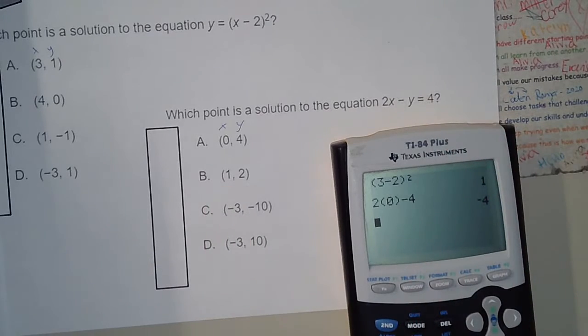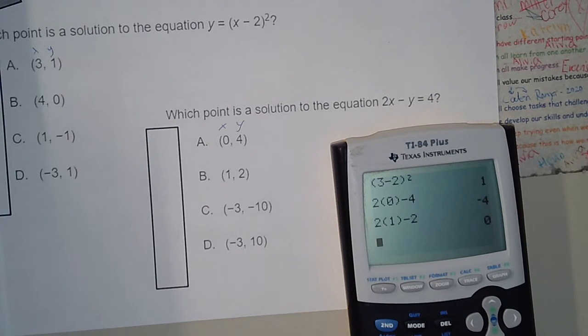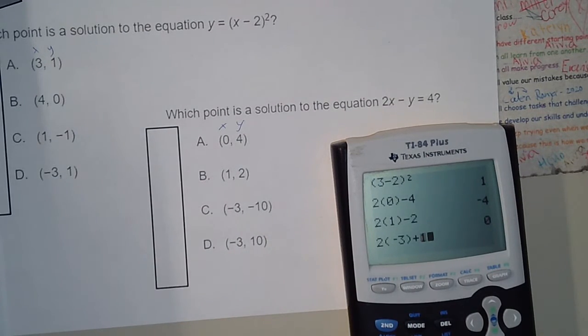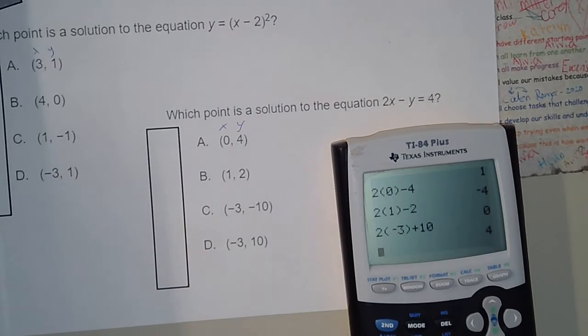So now I'm going to do 2 times 1 minus 2, which is going to be 0 and not 4. Boom, again, not correct. Next one, same thing, 2 times the negative 3 minus a negative 10. So I'm going to go ahead and just put it in as plus 10. And that one is correct because you see that one does equal the 4 that you're looking for. So in this case, we end up getting C. And that's it.